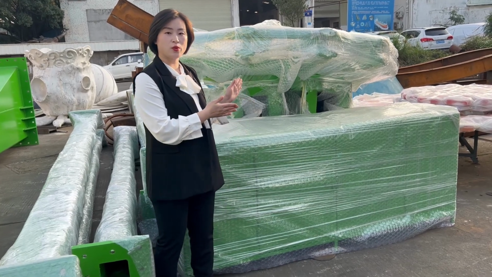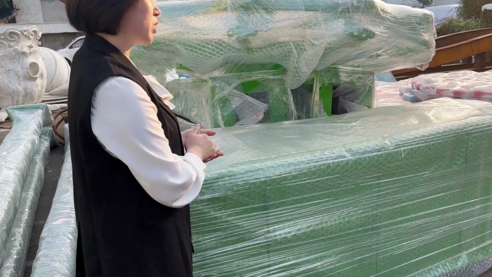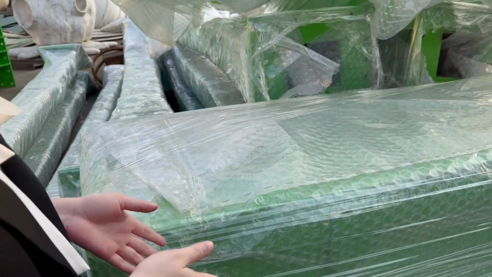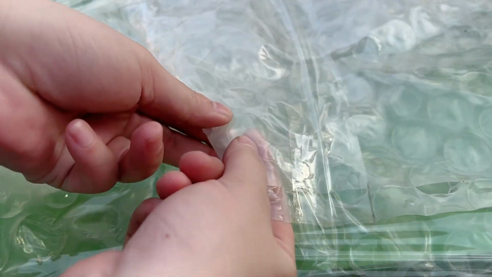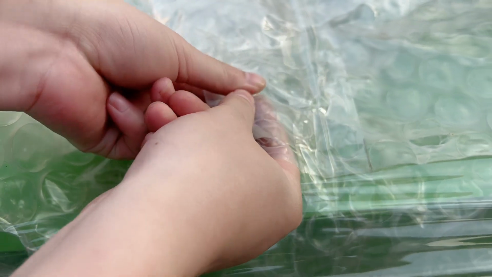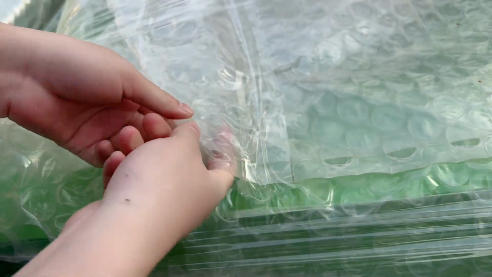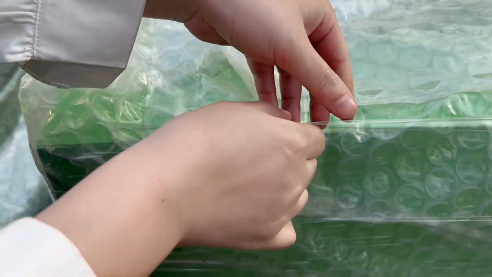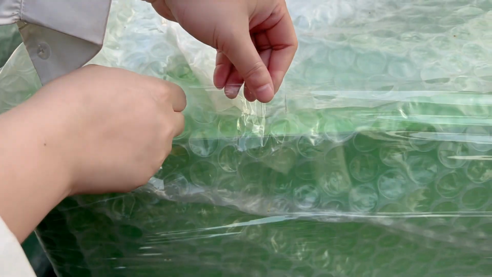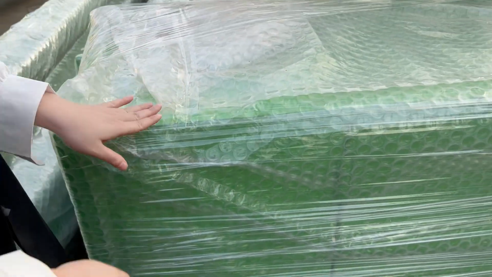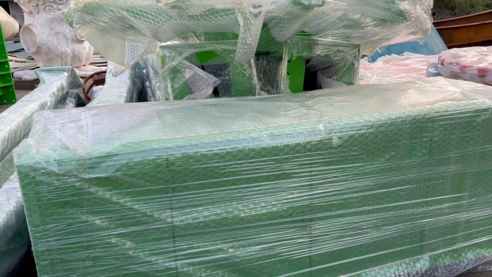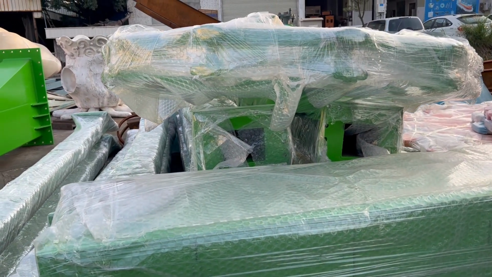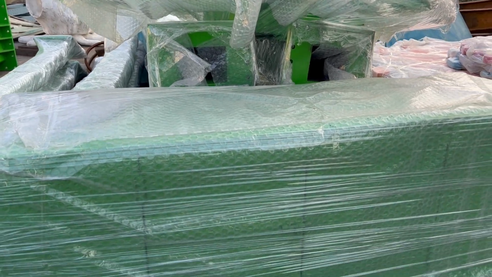Okay, so this is the way we do the packaging, which provides the best protection for the product. As we can see, the first layer uses bubble cushion to protect it, which is very high quality. And the outer side uses film to make double protection. So we can make sure the products our customers receive are very high quality and without any scratch.